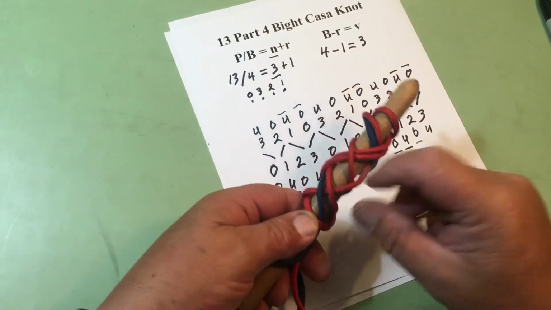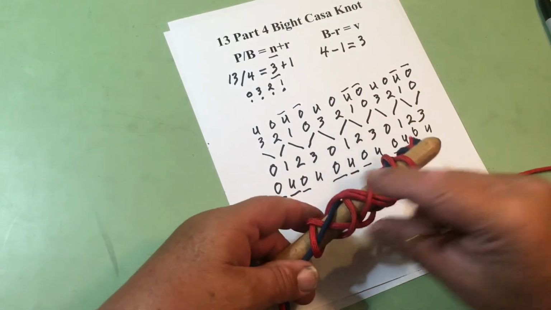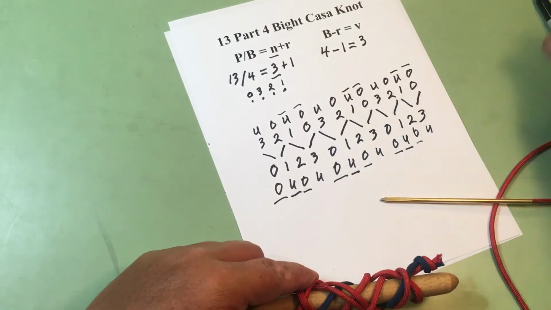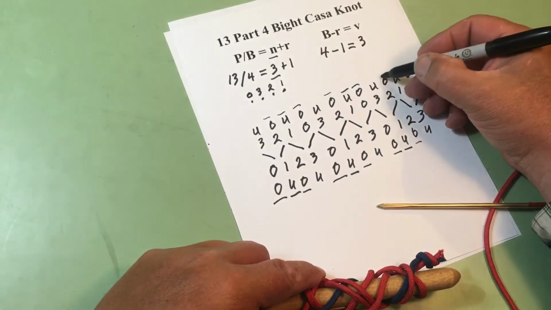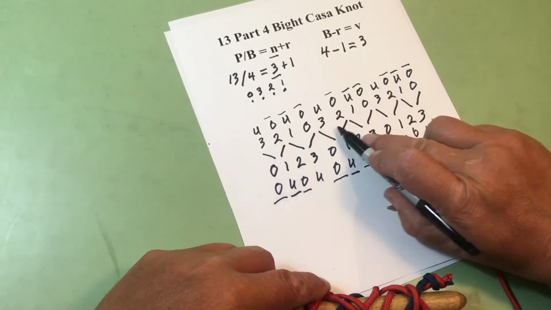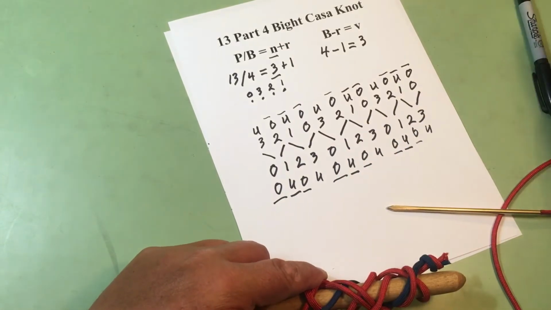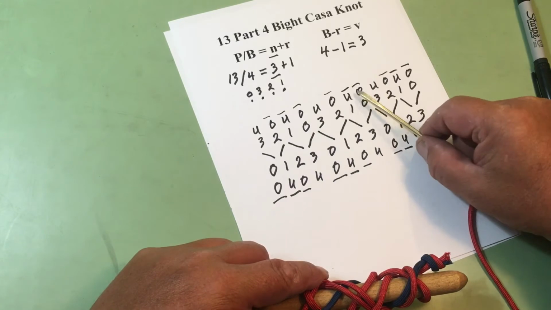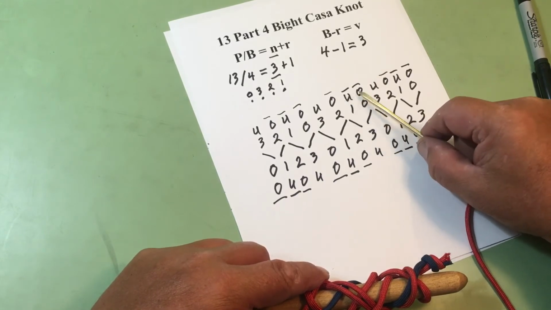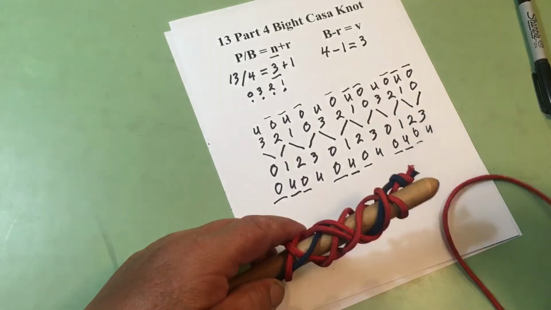Now we're back to our standing end, and we're going to turn. We're looking for 2 up here, there, there, and there. See, these are our 2s. Okay. Over, under, over 2. Under, over 2. Under, over.